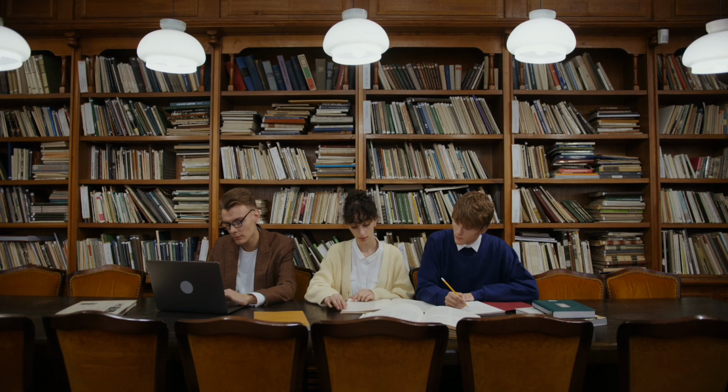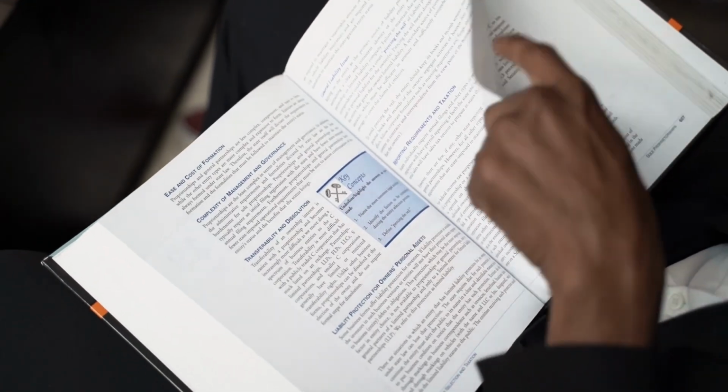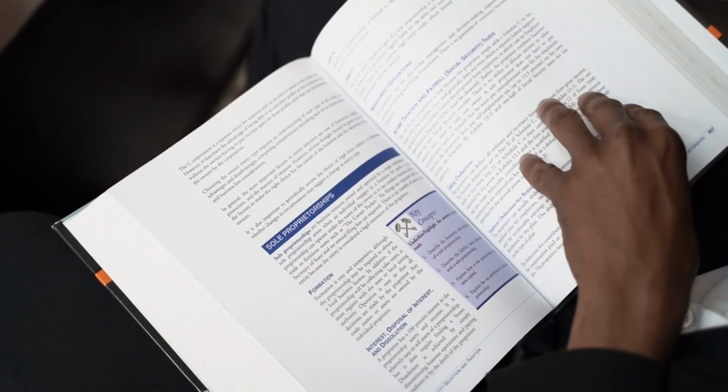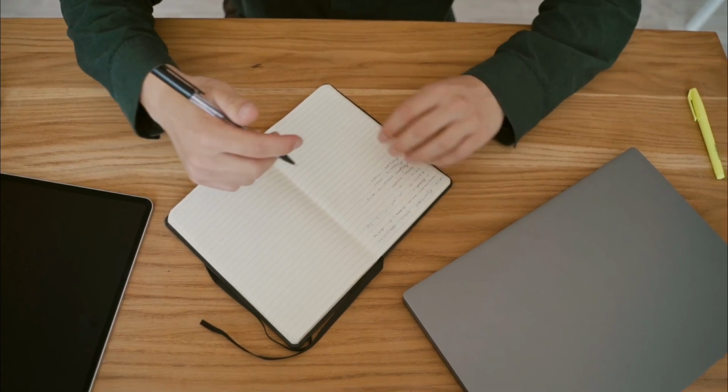That's why one of the most effective learning methods ever created starts with a simple challenge. Can you explain it? It's called the Feynman Technique, and it might completely change the way you learn.